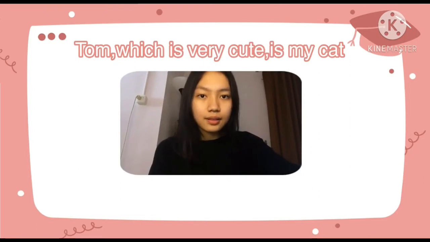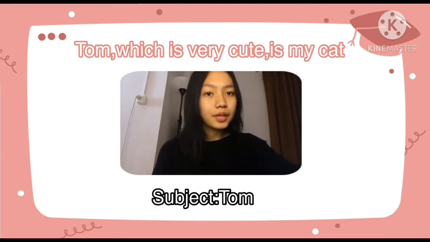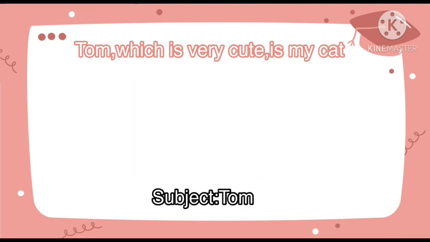For example, Tom, which is very cute, is my cat. That sentence explains the subject, and the subject of the sentence is Tom.